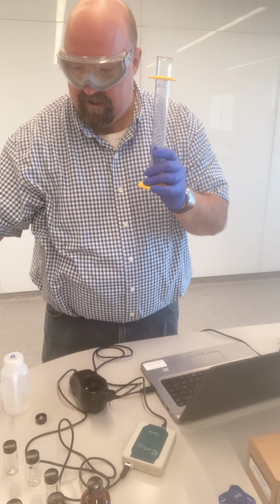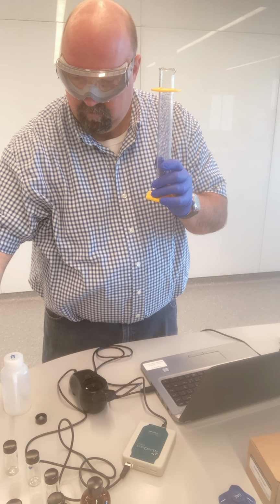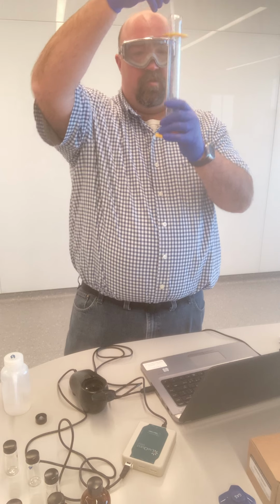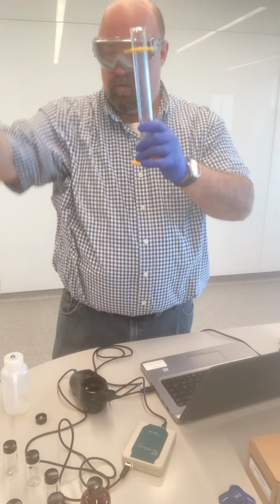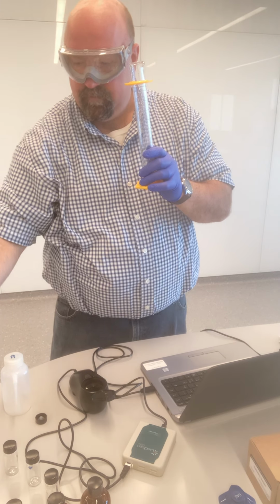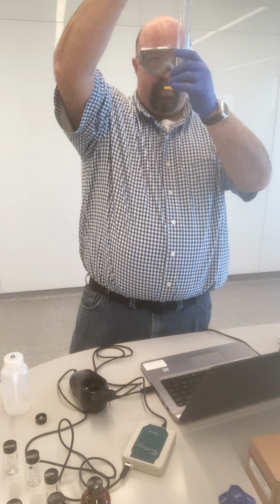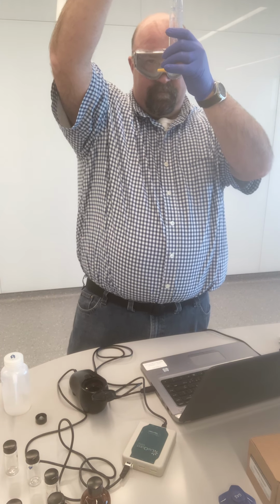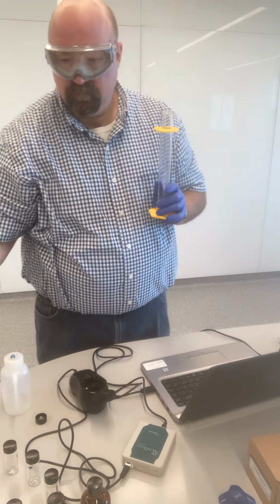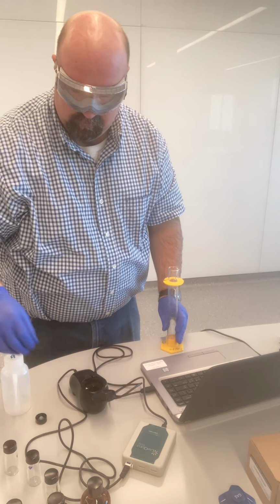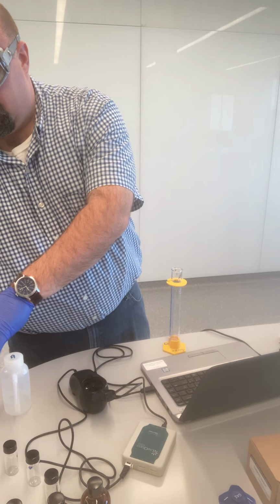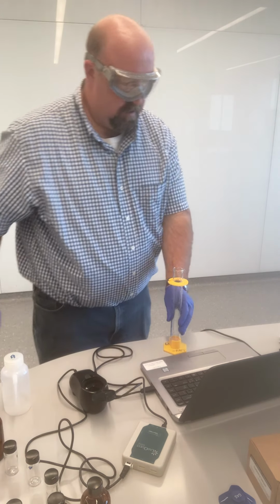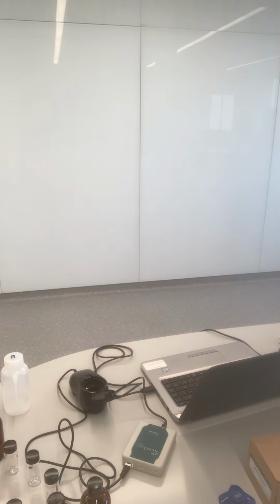I'm just going to use a pipette to get it the rest of the way so that I don't overshoot. A little bit more. There. So I now have 10 milliliters of sample 4 in my cylinder. I'm just going to go off camera now and fill this up close to 100.